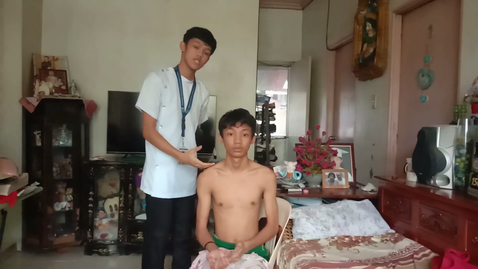Closing the door, closing the curtain. And after that, ensure that the temperature in the room is warm because the body of the patient is exposed. And after that, put the client in the sitting position and assess the respirations of the client by counting the respiratory rate, depth, and the symmetry of the chest movement of the patient.